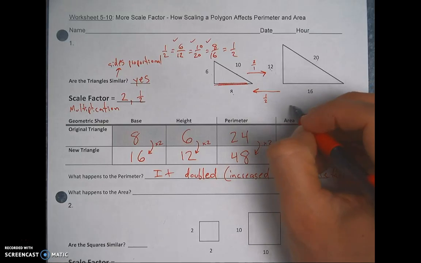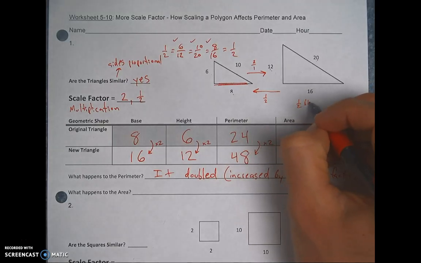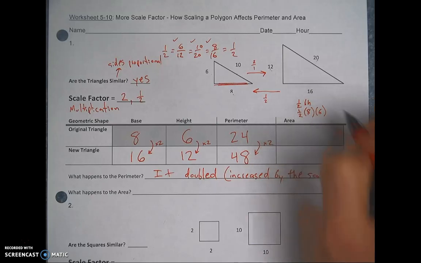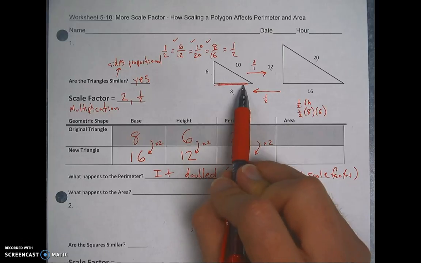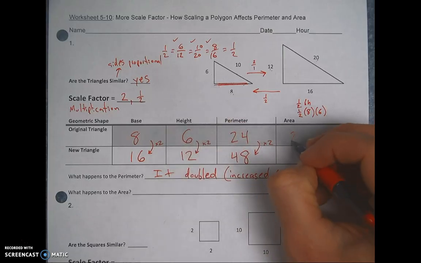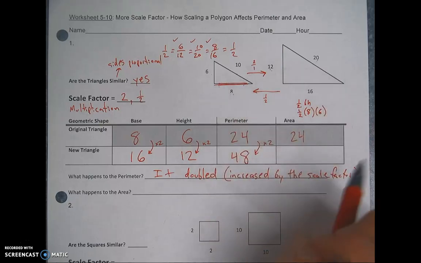So of the first one, remember, it's 1/2 base times height. So we're going to go 1/2 times 8 times 6, using the base and the height right here. So half of 8 is 4, and 4 times 6 is 24. So the area of the first shape is 24.